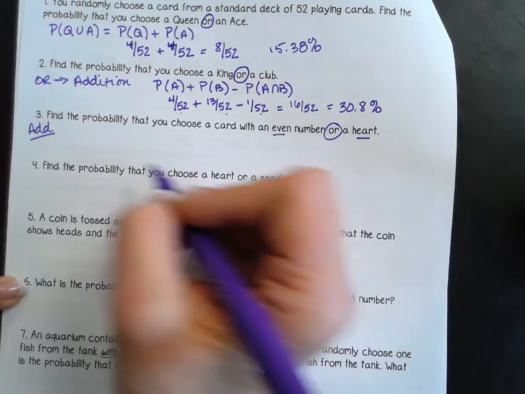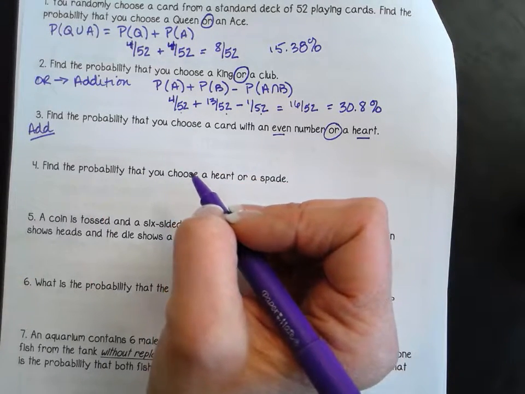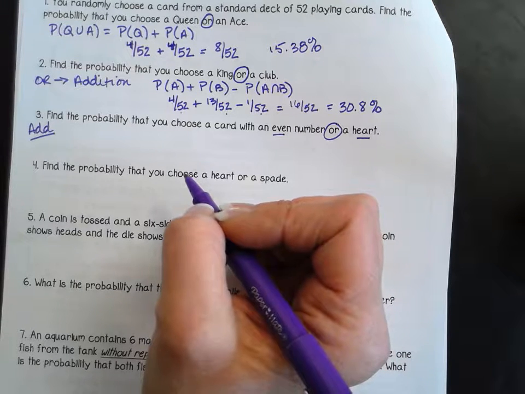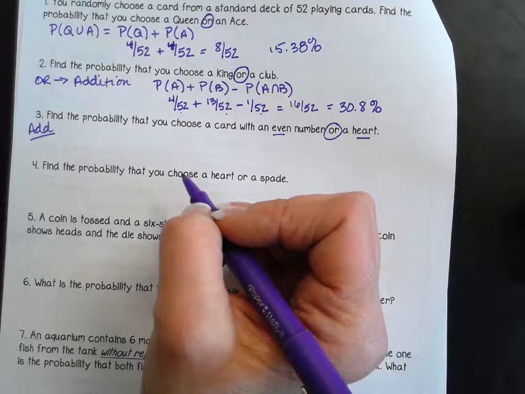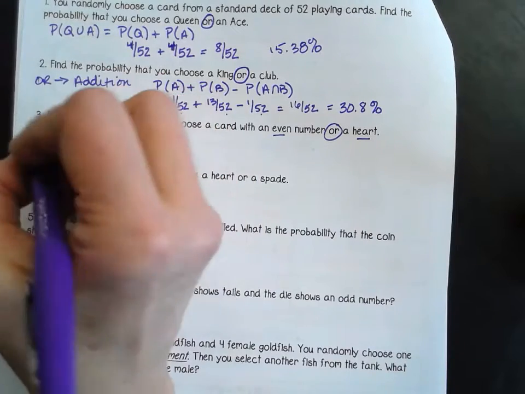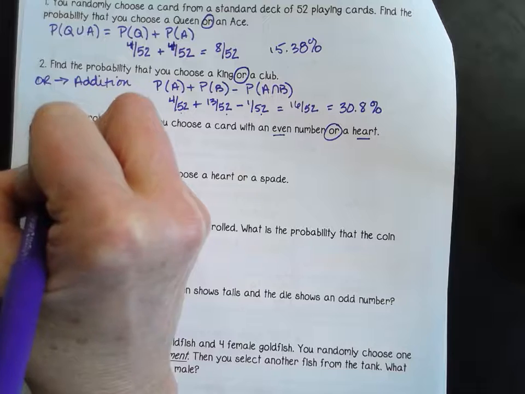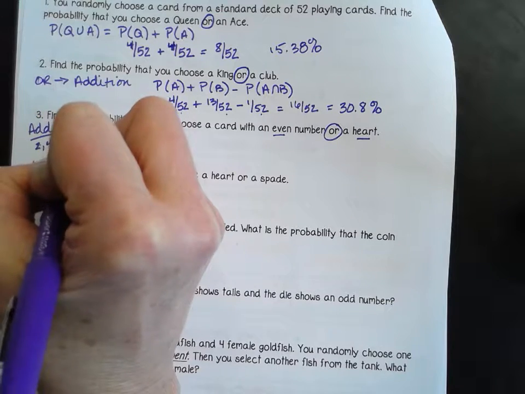So how many even cards are there? That's the hard part, right? Okay, so my sample space would be 2, 4, 6, 8, and 10.